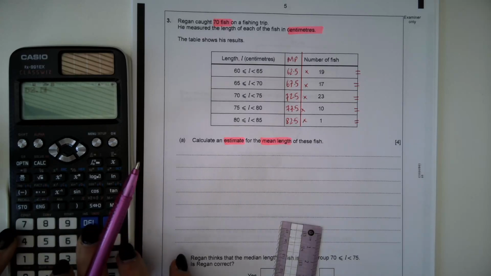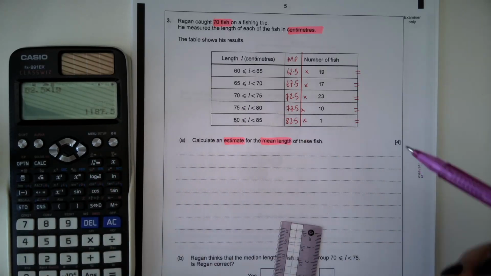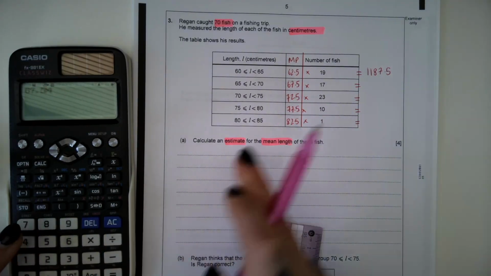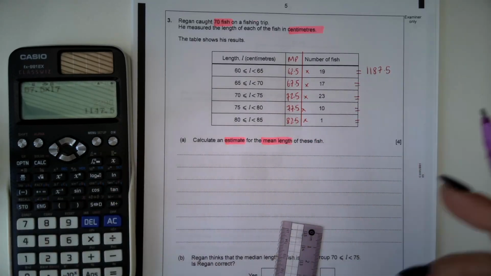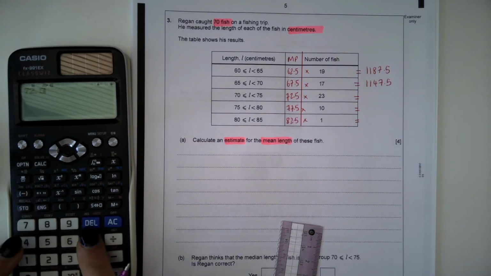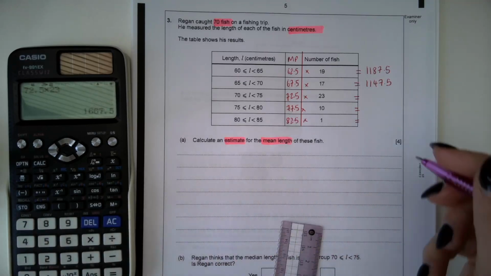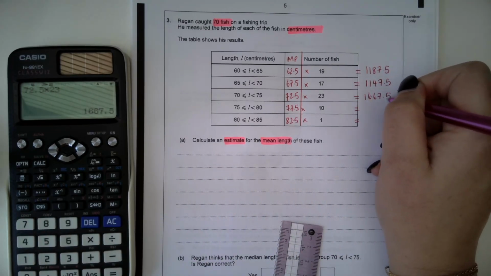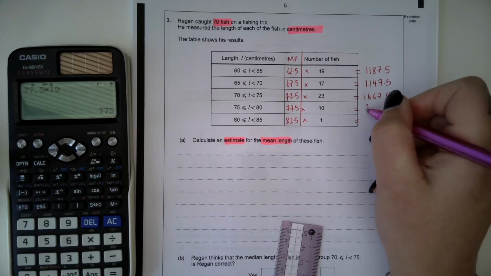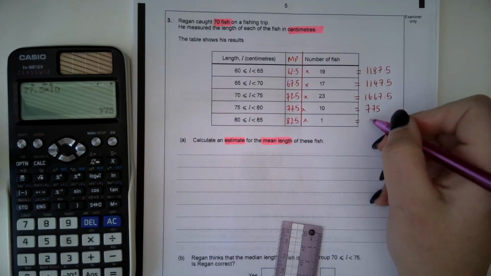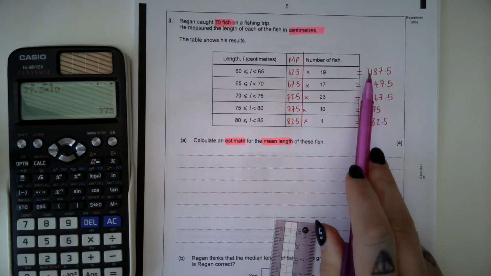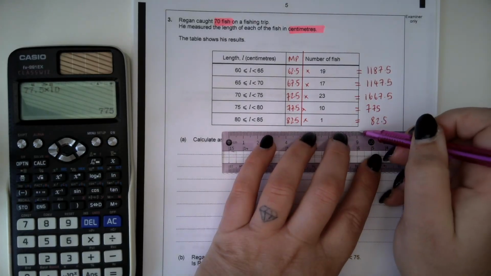So 62.5 multiplied by 19 is 1,187.5. 67.5 multiplied by 17, 1,147.5. 72.5 multiplied by 23, 1,667.5. 77.5 multiplied by 10. Some of these, when we're multiplying by 10 or by 1, you might think to yourself, I know what that is. Do it in your calculator anyway, just to be safe, guys, all right? So these are our new totals. So these are the totals that we're working with in the mean.